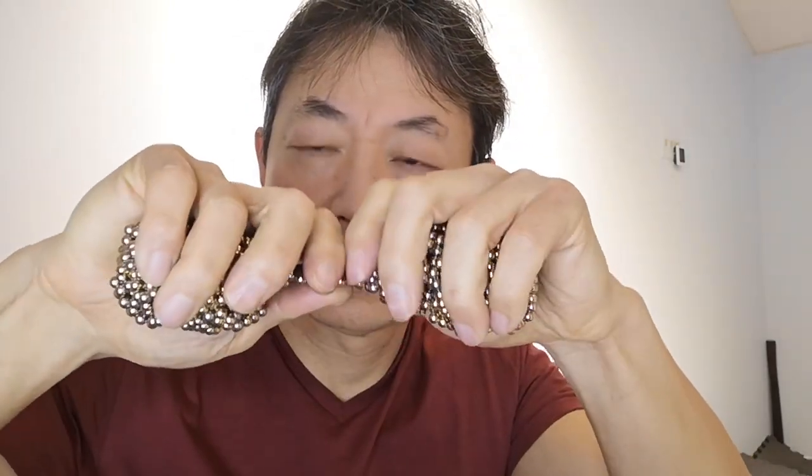What if you pull them apart? Say we do this. Once they become two pieces, when they are extremely close, they are still somewhat connected by electromagnetic force.